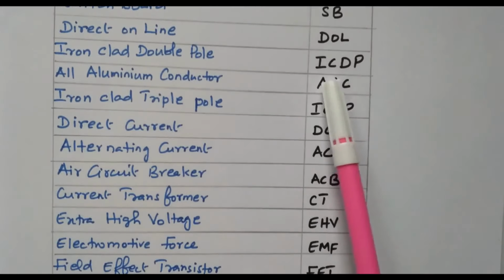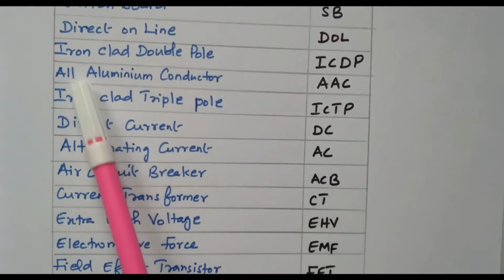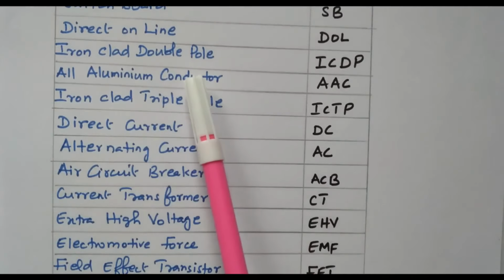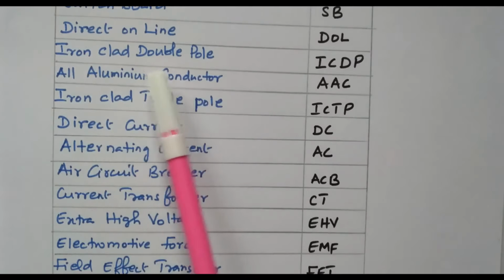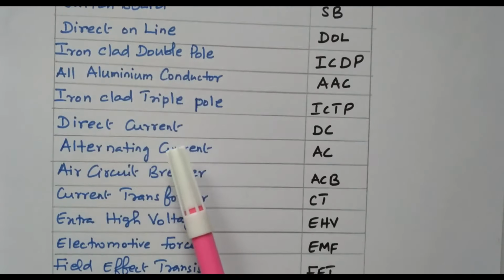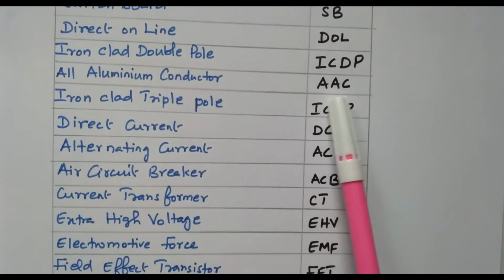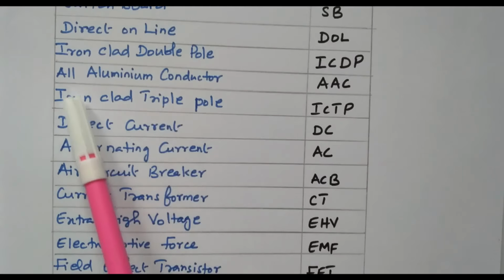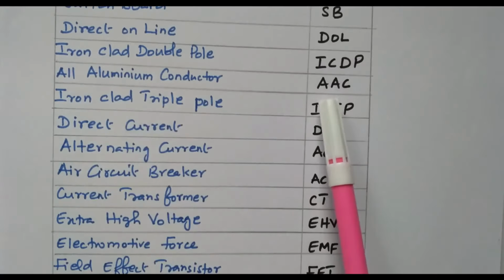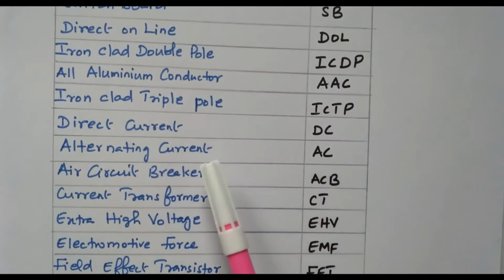Then ICDP. ICDP is nothing but iron clad double pole. It is one of the main switches. It is made up of iron clad double pole. That's why it is called ICDP. Then AAC, all aluminum conductor. We have aluminum conductor and copper conductor. If all are aluminum conductor, then it is given as AAC.